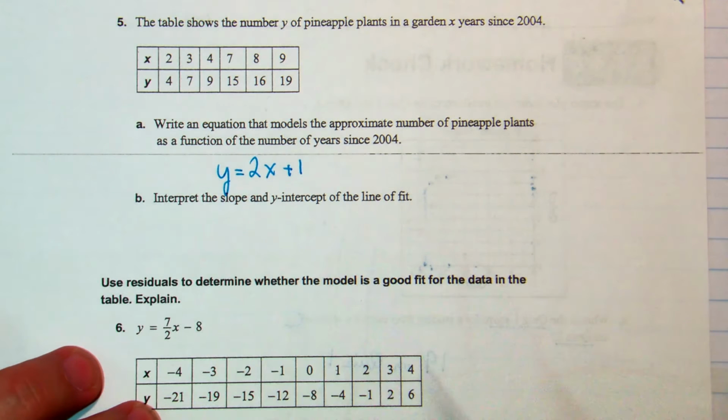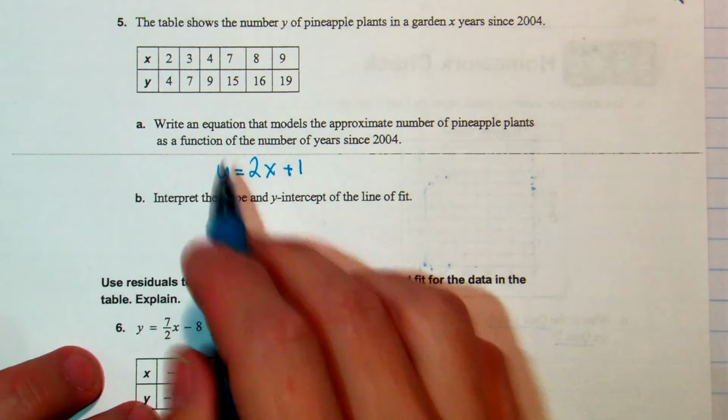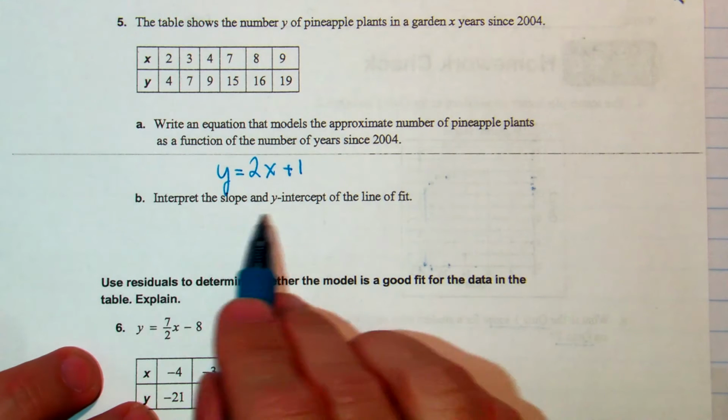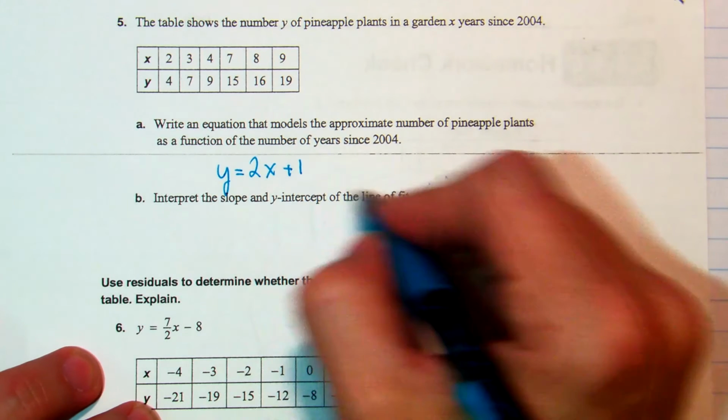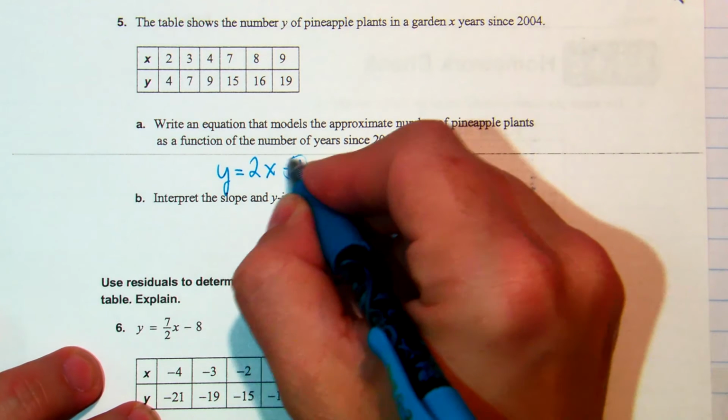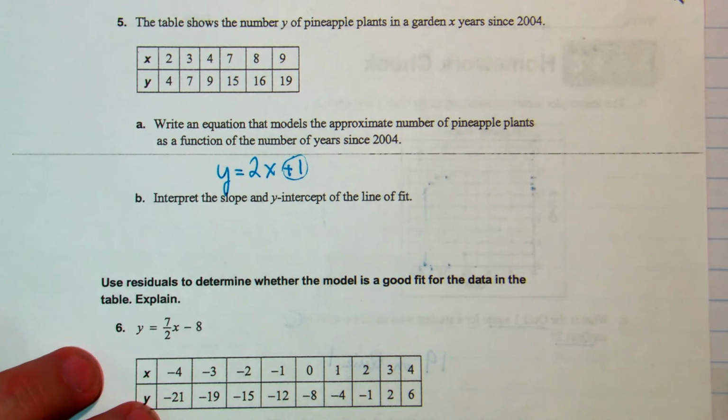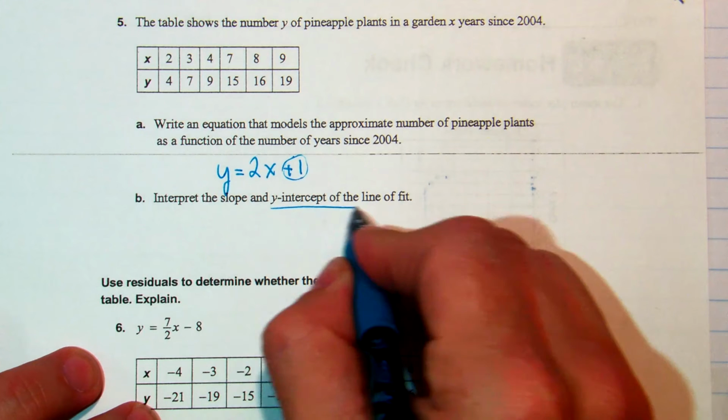That does give us the equation that models the approximate number of pineapple plants as a function of the number of years since 2004. That's one way to do this problem. And if we interpreted the slope and the y-intercept of the line of fit here, we started with one plant, is what the plus 1 tells us. That's what the y-intercept tells us.